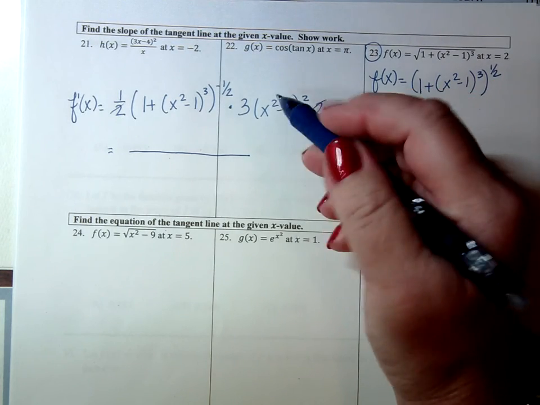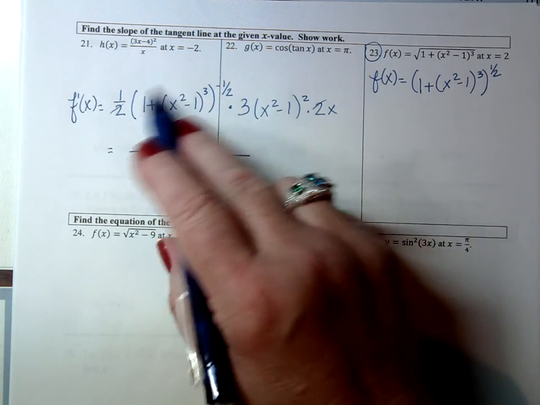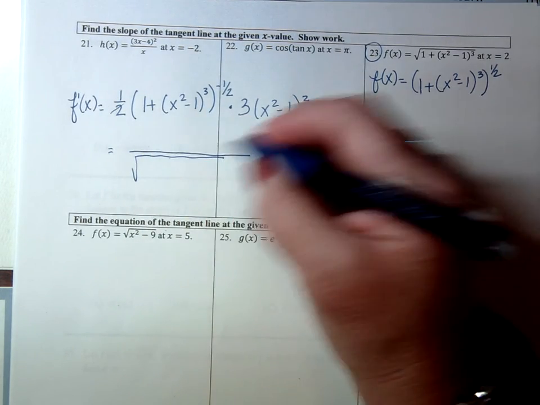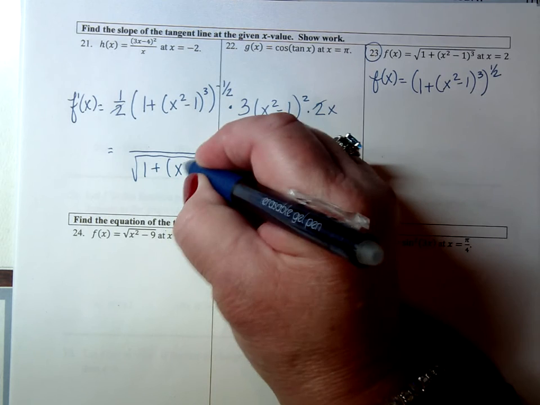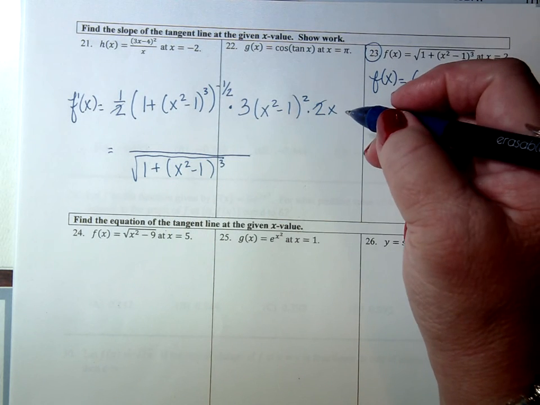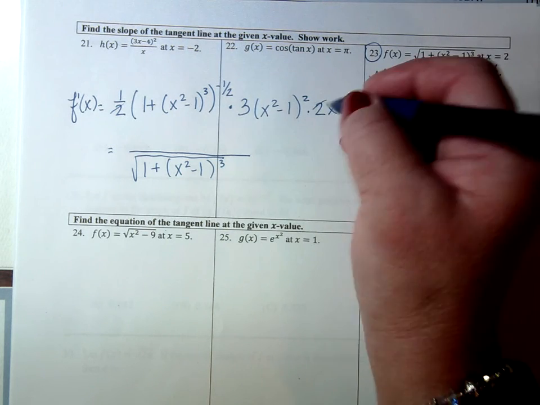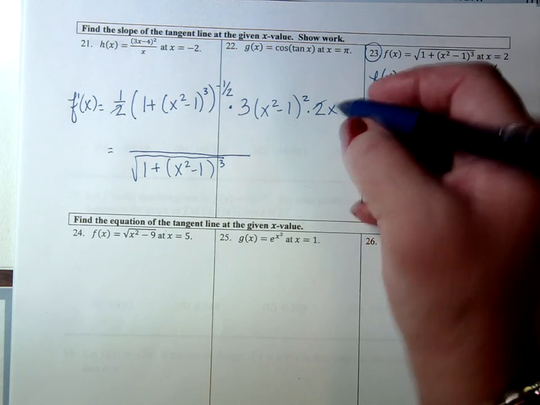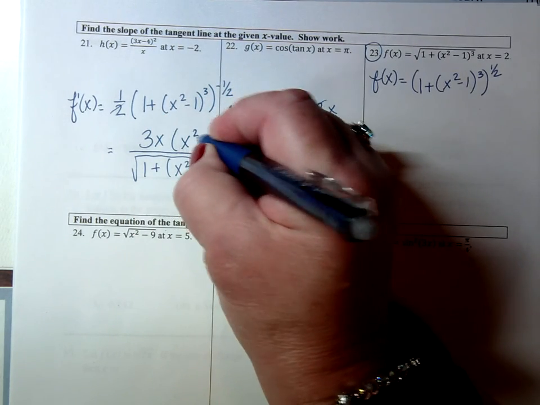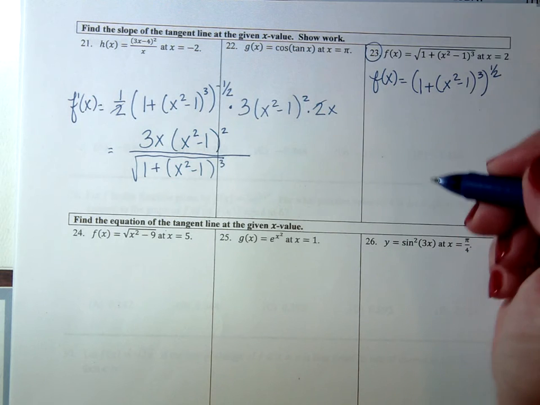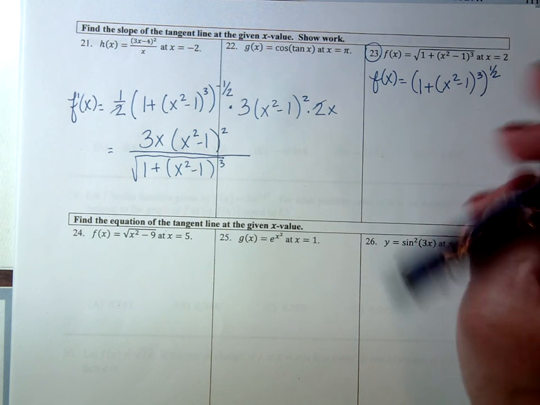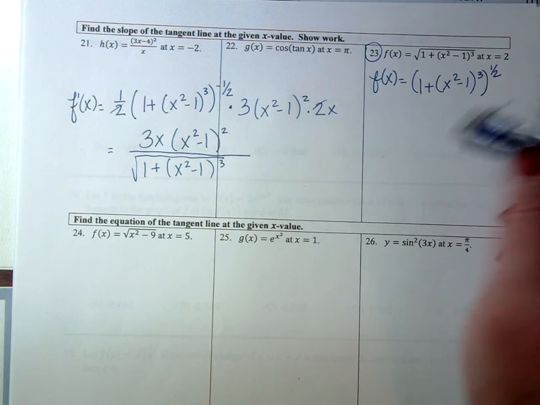I know this whole hot mess is in the denominator as a square root. Right? 1 plus x squared minus 1 cubed. And then the rest of what I have left has to be on the top. Don't forget this little x at the end. So there's a 3, there's an x, and then there's an x squared minus 1 that's being squared. That's my whole numerator. And then I'm ready to plug in a 2 for my x's and see where it goes.